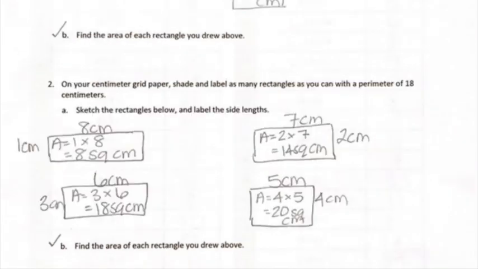Now this problem is asking us for perimeters of 18 centimeters. So I did 18 divided by 2, which is 9, and I found all the different ways that I could create 9 by adding two numbers together. So one rectangle is 8 centimeters by 1 centimeter, one rectangle is 7 centimeters by 2 centimeters, another is 6 centimeters by 3 centimeters, and another is 5 centimeters by 4 centimeters.